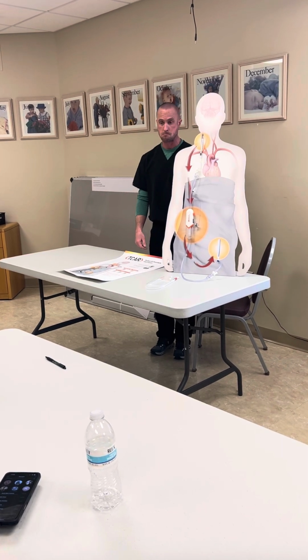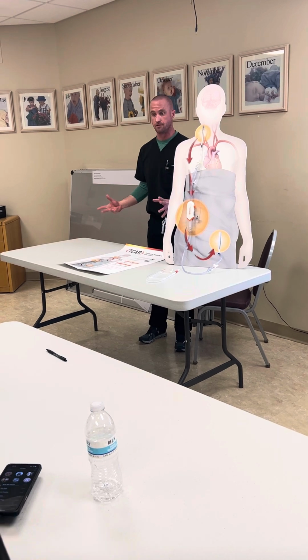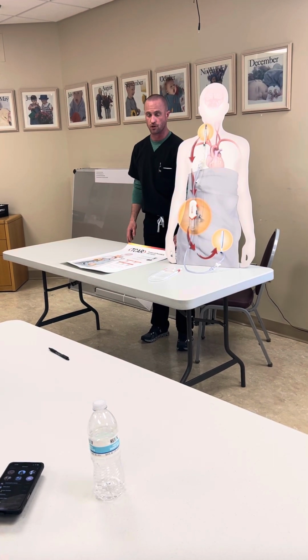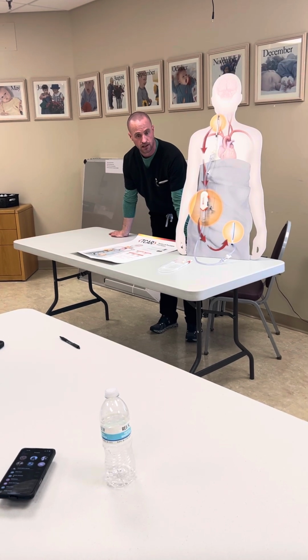And we can do the A-line on either side, whichever is closest to the machine, as long as they're not some kind of subclavian issue. Which we usually look at too, if I have imaging that shows me.